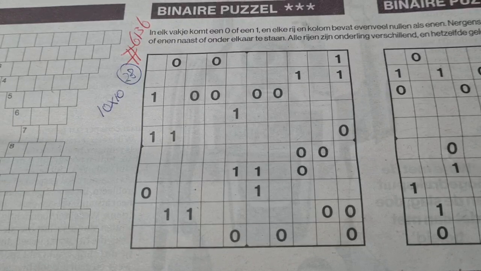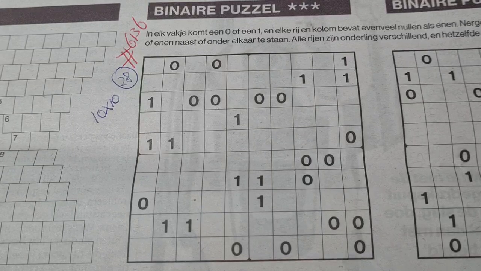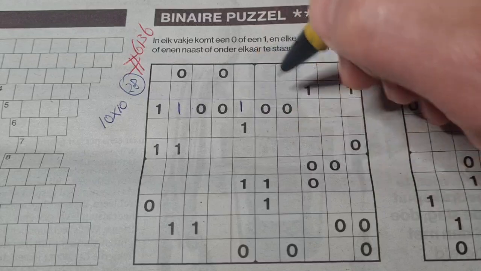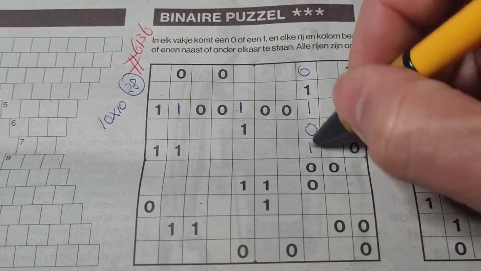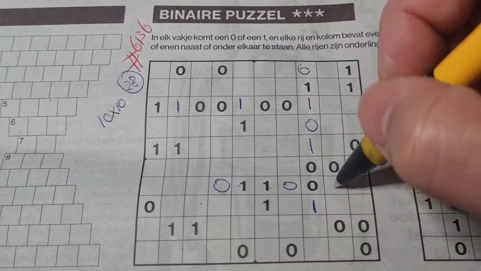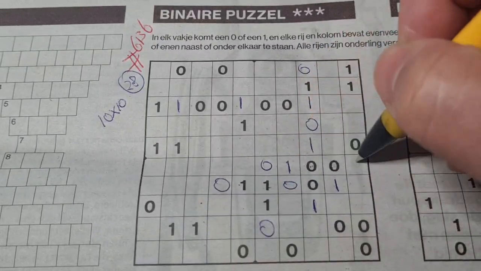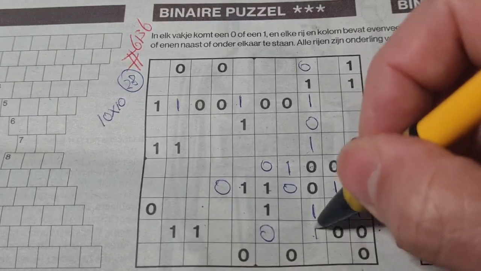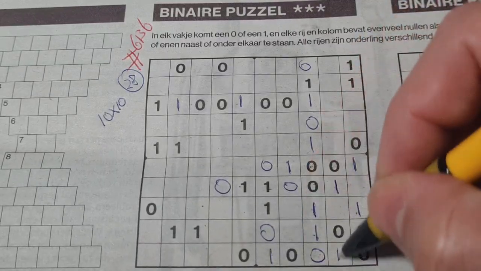Alright, let me zoom this out. Double O, here one, there one. Double one, here no, there no. Double O, here one, there one. Double one, here no, there no. Double O, here one, there one.